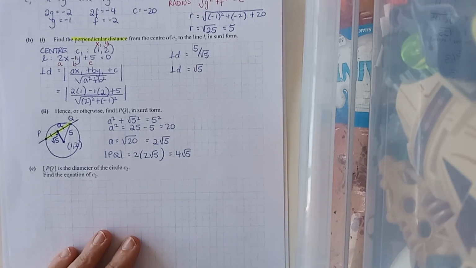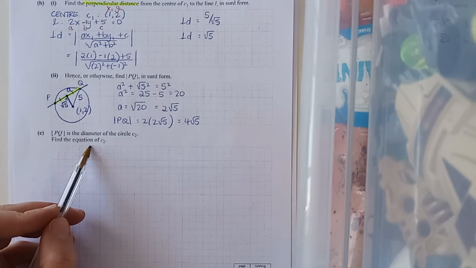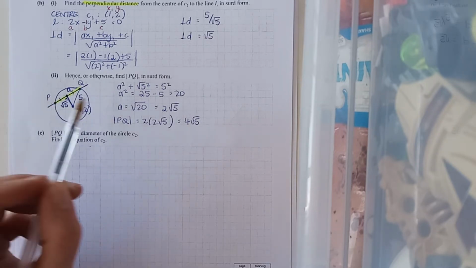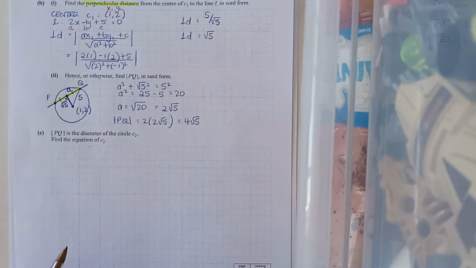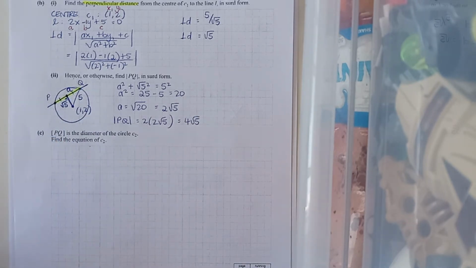In part C, it says that PQ is itself the diameter of another circle, C2. And they want you to find the equation of C2. So to do that, I'm going to need to know what the centre and radius of C2 is. The radius probably won't be too bad, because if this is the diameter, then I already have the radius, because that's just going to be my 2 root 5. But the centre isn't apparent just yet. To get the centre, I'm going to need to know what P and Q are, and then find out what's halfway between them. So I am inevitably going to have to do that intersection calculation anyway.